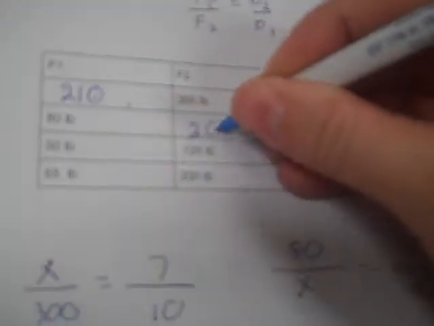Okay, so I cross multiply, divide 300 times 7 divided by 10. That's going to be 210. So the force of 1 is, the F1 is going to be 210. Okay, now the next one, I set up another one. So F1 is going to be 80, and F2 is unknown. So X, D2 over here is 4 over 10. Okay, so I take 80 times 10. Divided by 4, and that's going to be 200. So 200 is the force there.